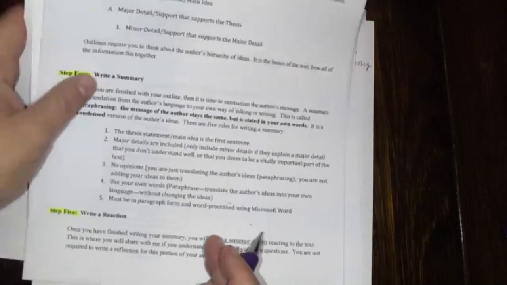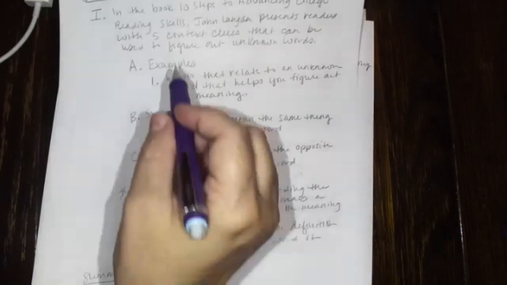What I'm not going to do is just say, in the book 10 Steps to Advancing College Reading Skills, John Langan presents readers with 5 context clues that can be used to figure out unknown words. Examples are words that relate to unknown words that help you figure out the meaning. Synonyms are words that mean the same thing.